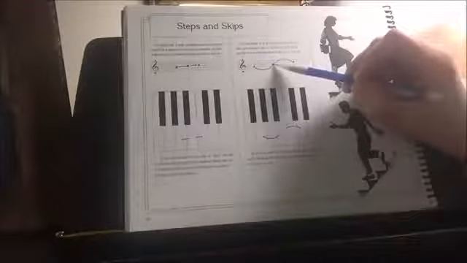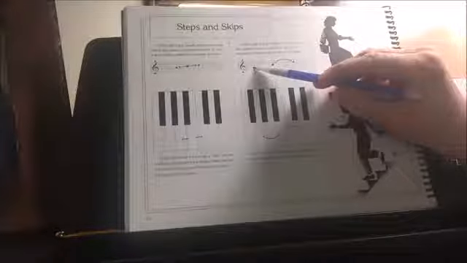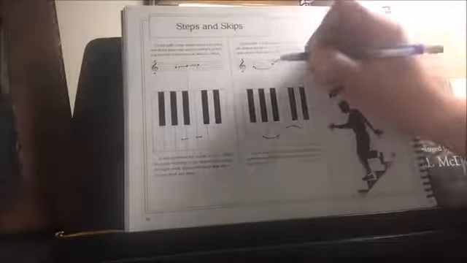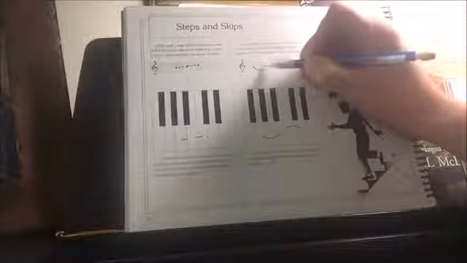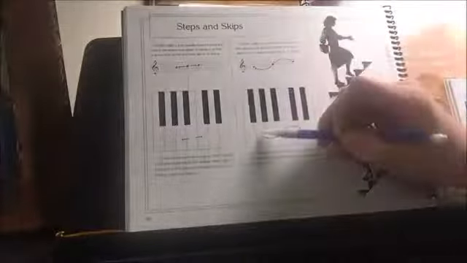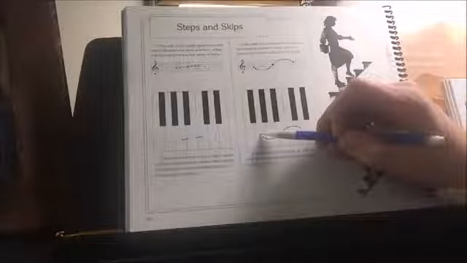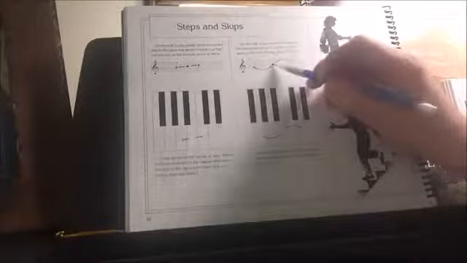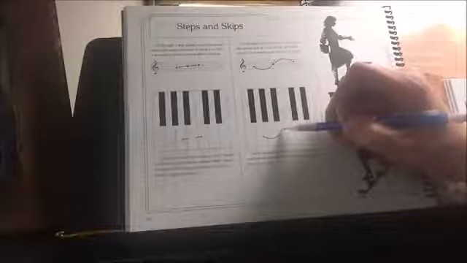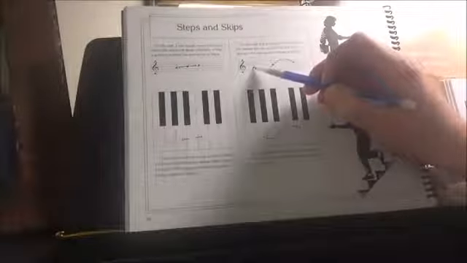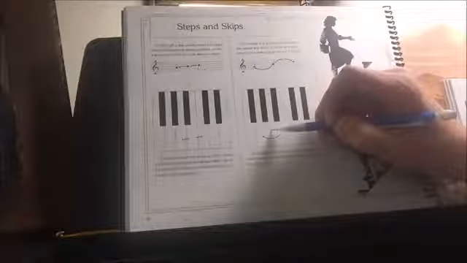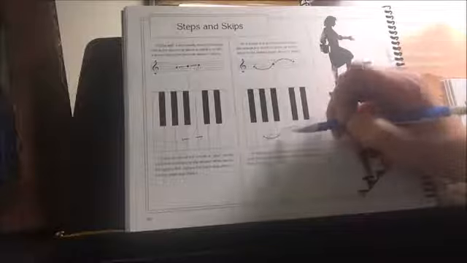So here they're showing that if you were going from one line note to the very next line note in the clef, that means that you're going to be skipping the space note in between. And so if you're going to be playing this line note in the treble clef, which happens to be the G, then if you're going to play G to the next line note, you're going to be skipping the A key and playing the B. So anytime you go from one line note to the very next line note, you're going to be skipping the space note. So you're going to be skipping a key in between.